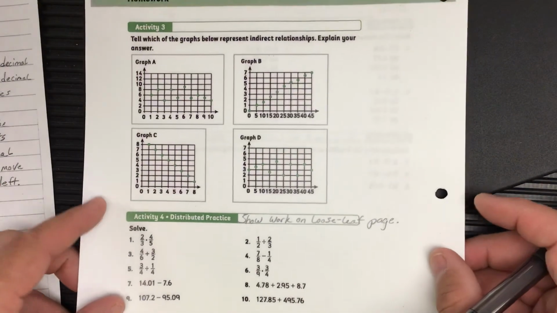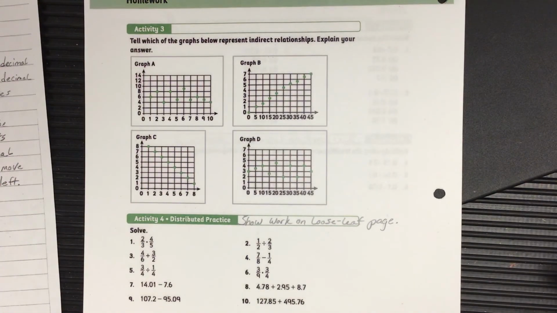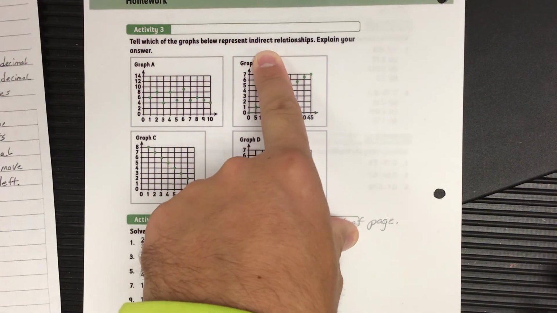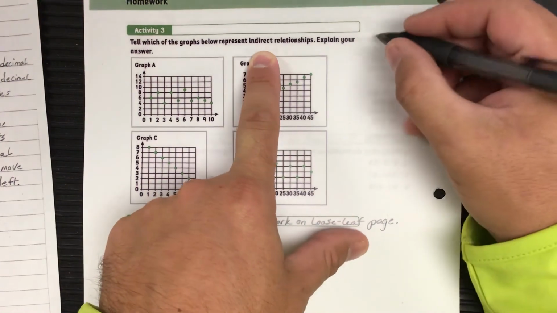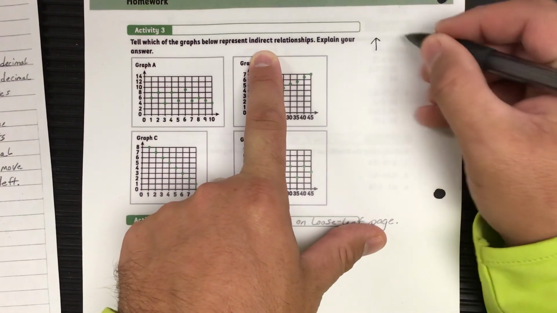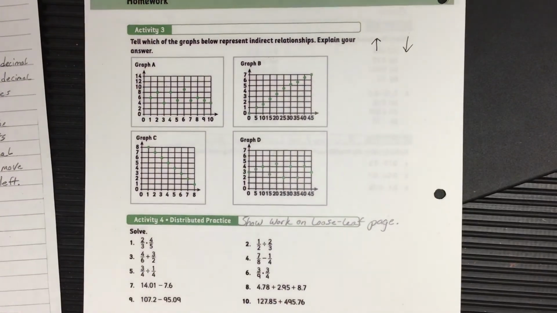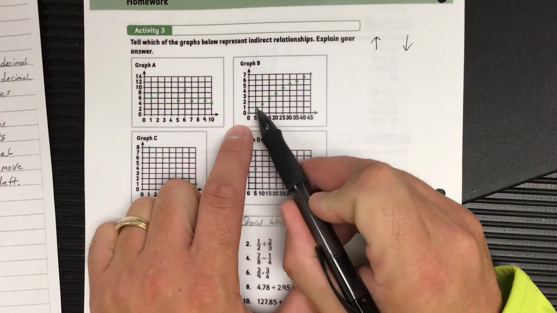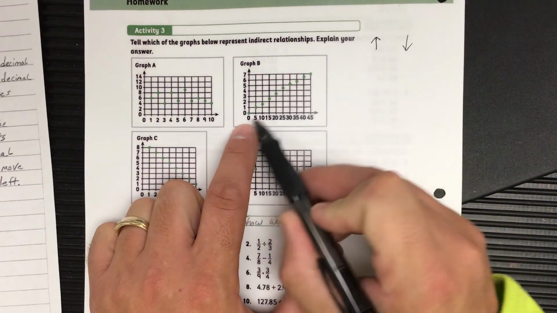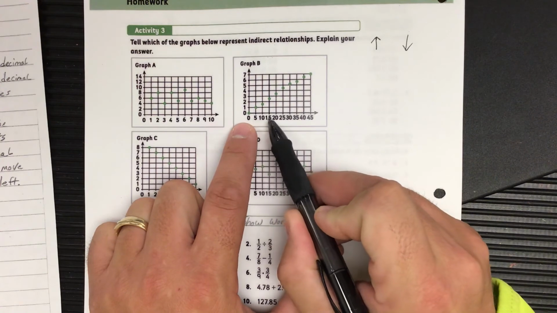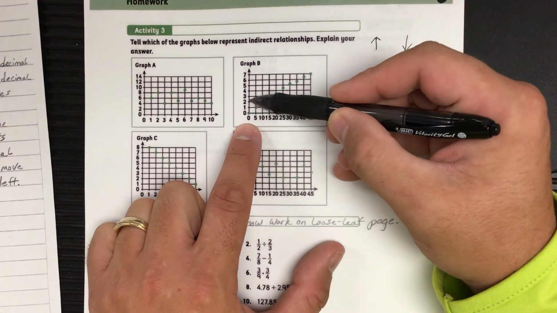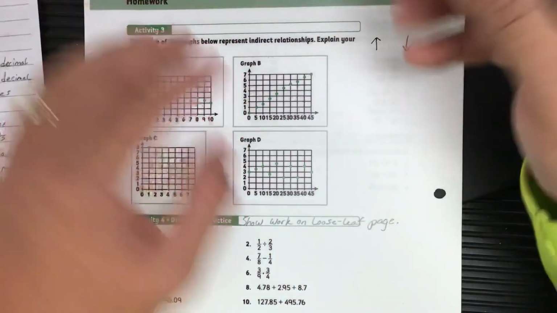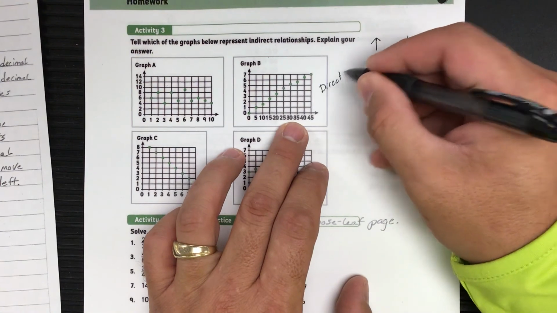Activity 3, which of these below represents an indirect relationship? We haven't talked much about that. Maddie, are we listening? Okay. Indirect relationship, guys, means that one set of numbers goes up and one set of numbers goes down. Direct means they both go up. So let's look at this one, for instance. Do you see how my dots are going up here? Look at my numbers. Are they getting bigger as I go? Yeah. Are they getting bigger as they go this way? Yeah. And because they're going up, that means they're both increasing. So that would be an example of a direct relationship.